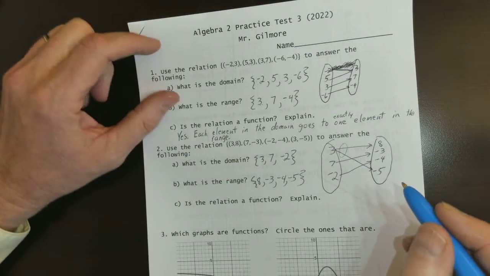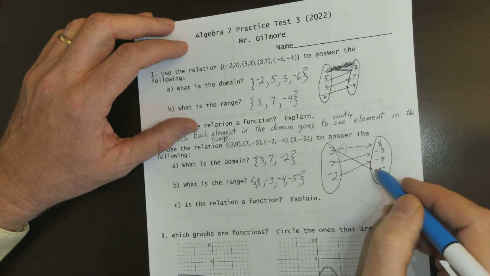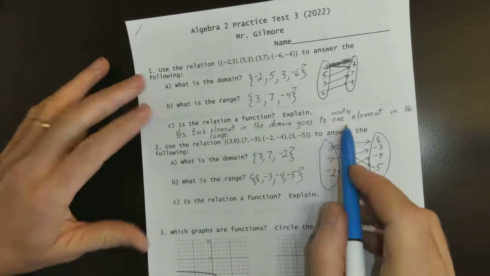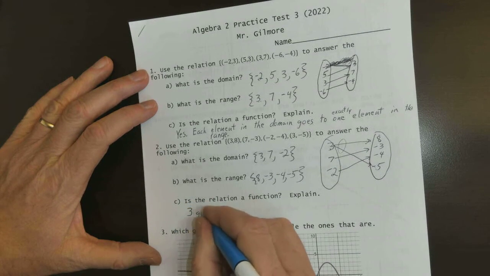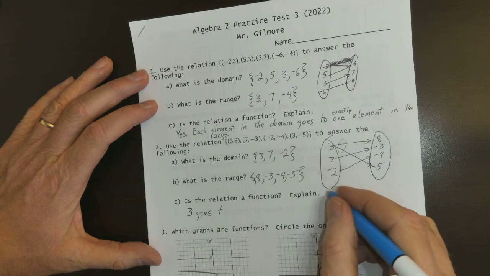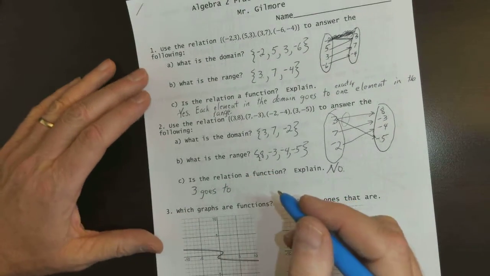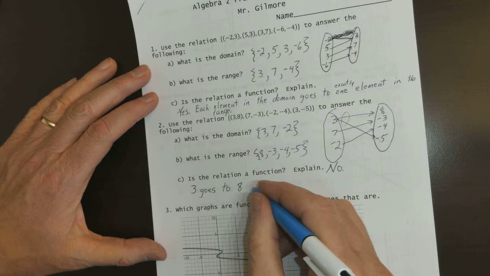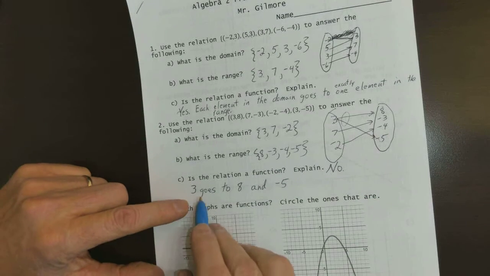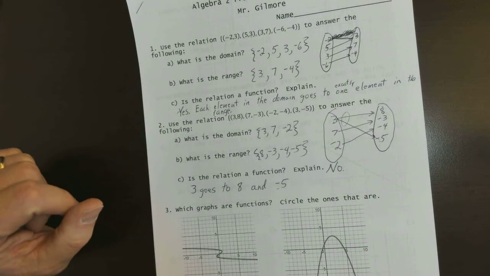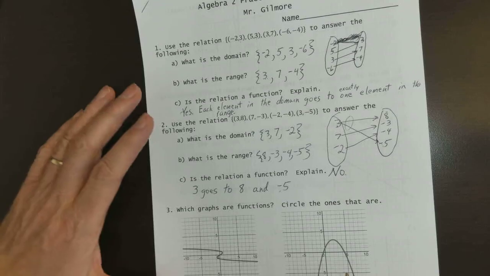Now, here's the no-no. An element in the domain cannot map onto two different elements. It's got to be exactly one element. I put yes on that one, and I'm putting no on this one. 3 goes to 8 and -5. So 3 in the domain is going to two different values in the range, and that can't happen in a function. It is a relation, but it's just not a function.